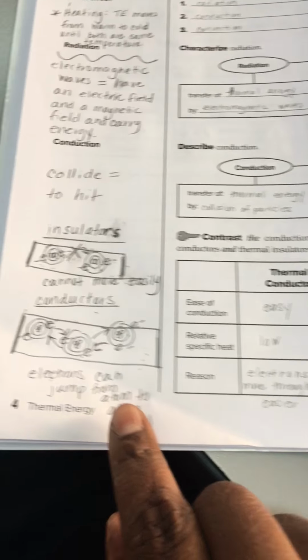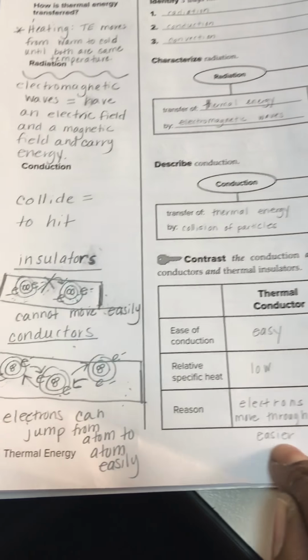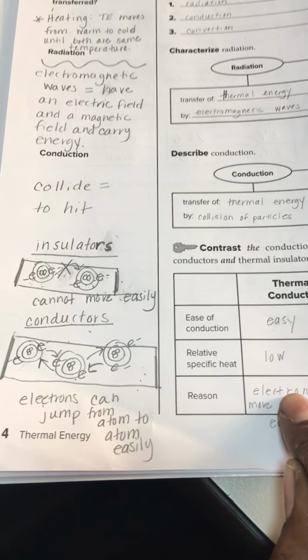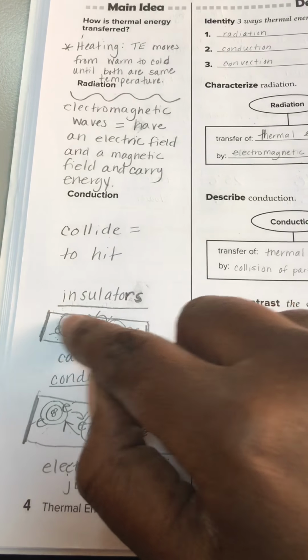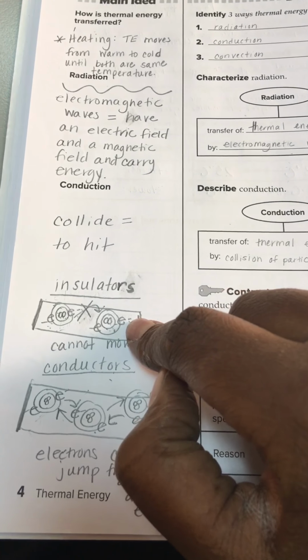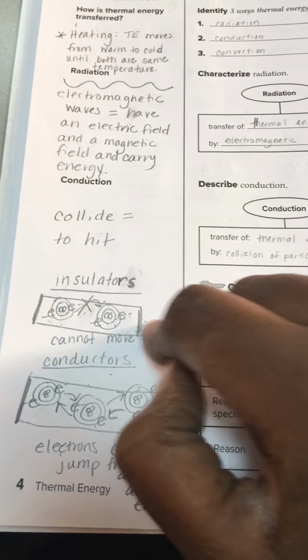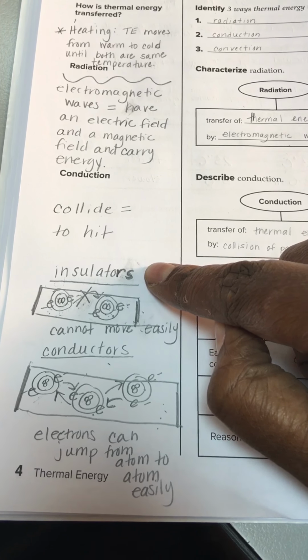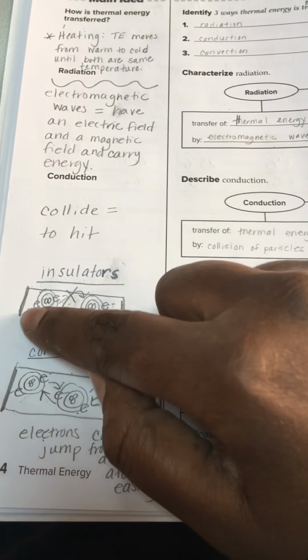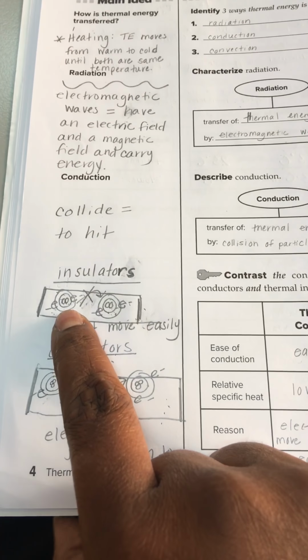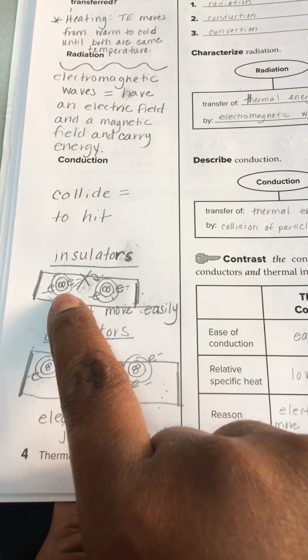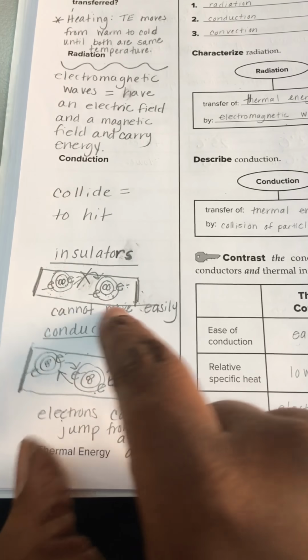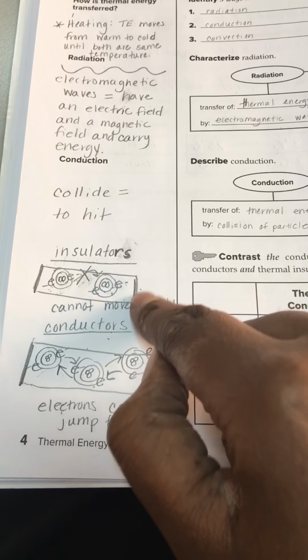So I have a little diagram over here that explains what they mean by electrons and why that matters. So let's say that this is a solid block of something, and it's made of a material that's an insulator. So let's say it's made of wood. Let's say this is a wooden block. So all matter is made up of atoms. So these are the atoms that are in this block of wood.